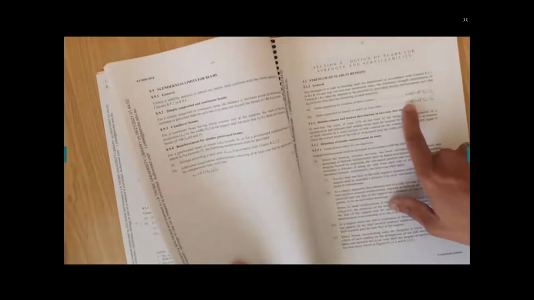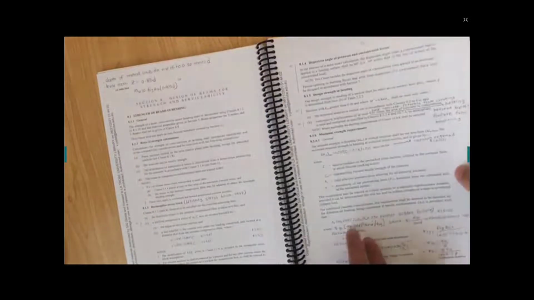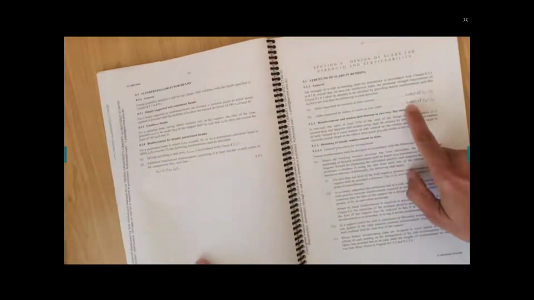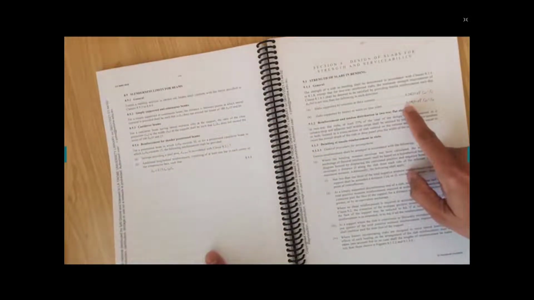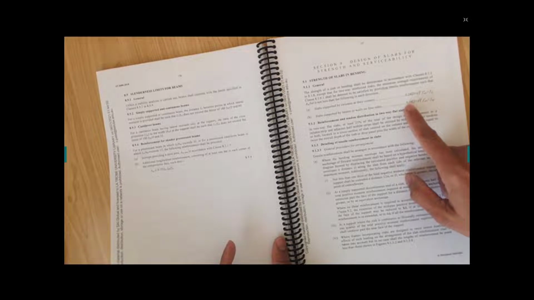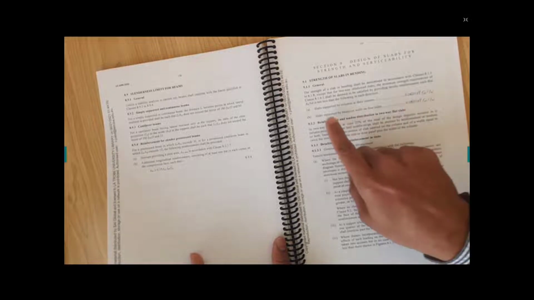Now for the two-way slab, the standard has a slightly similar equation, almost the same, but the standard has just reduced this Ast minimum, because these are stronger slabs, so they just require less reinforcement in the two-way slab, just slightly less. So you're going to use these.